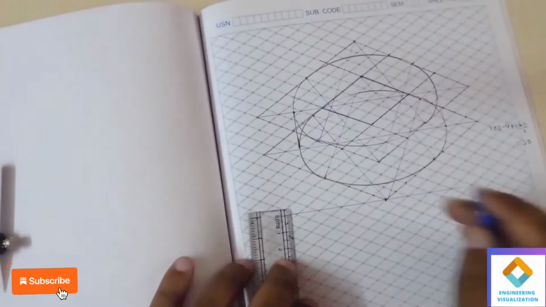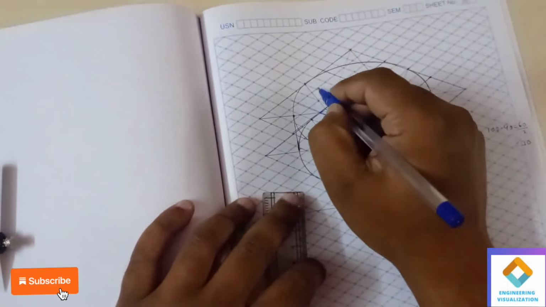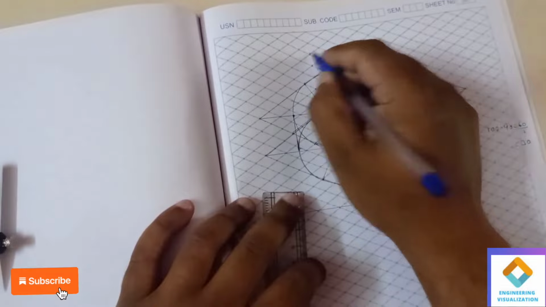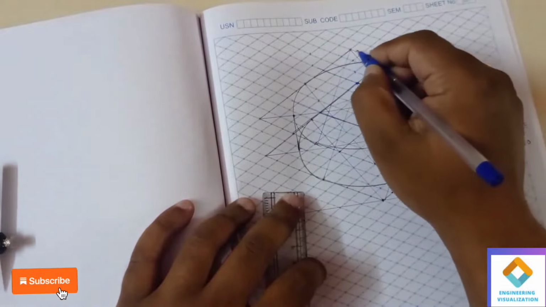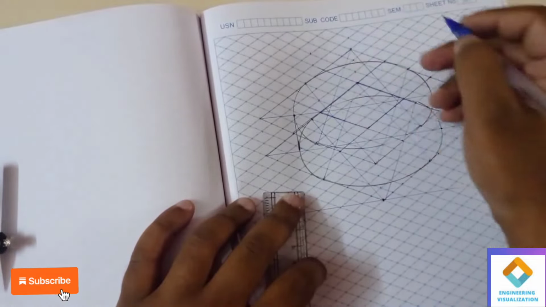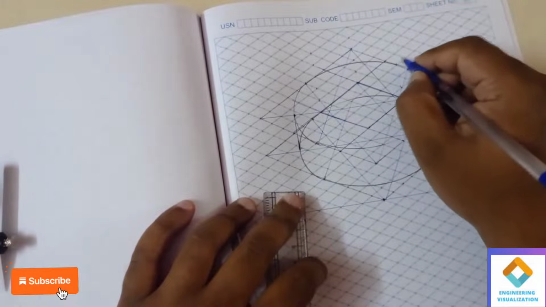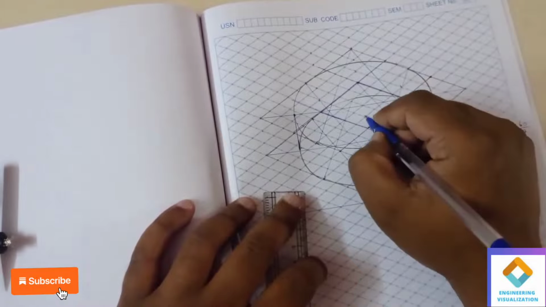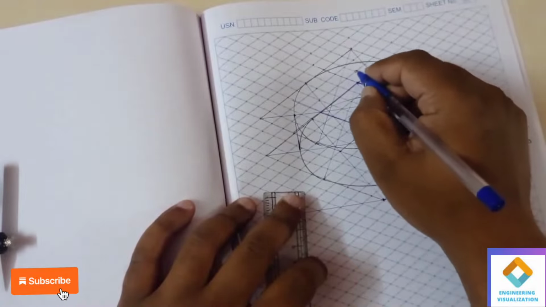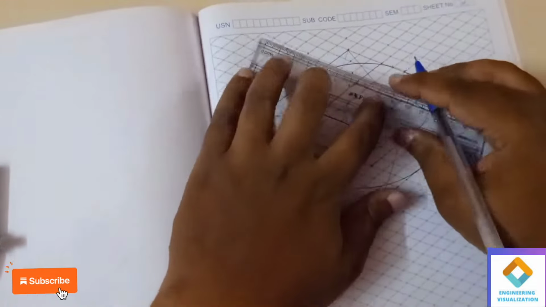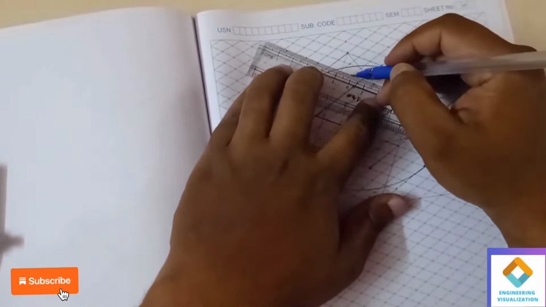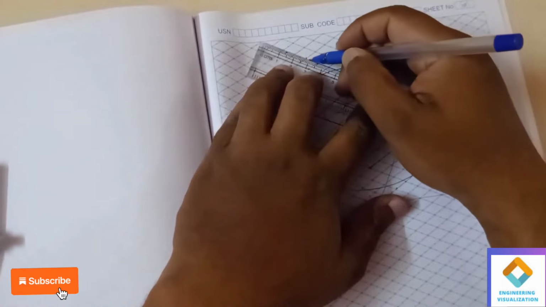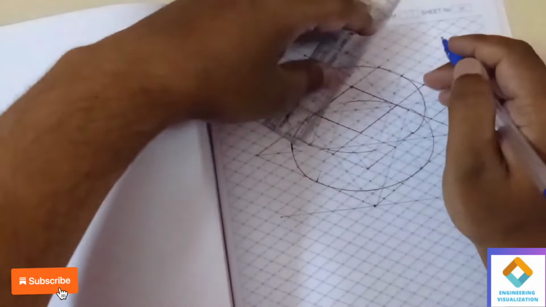For the square we should consider a height of 5 boxes, that is 50 mm, from all these corner points. Now draw the top face of dimension 40 by considering a height of 5 boxes.